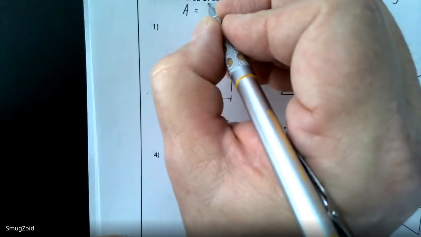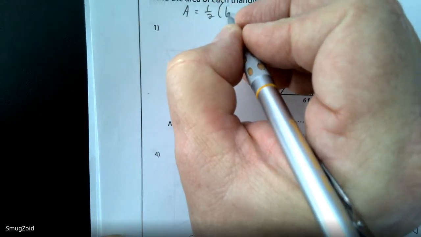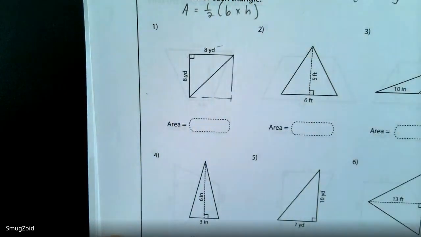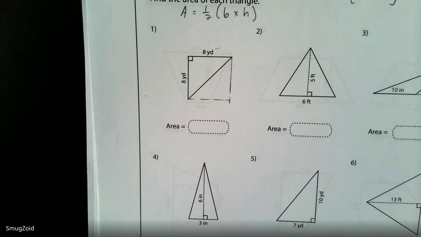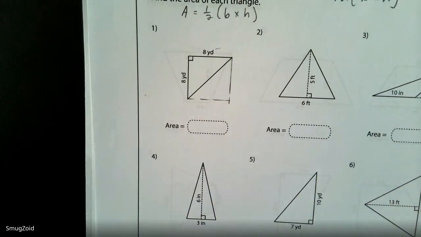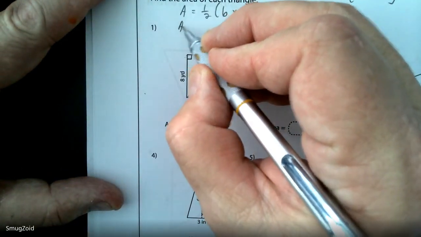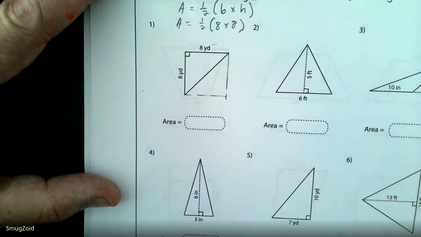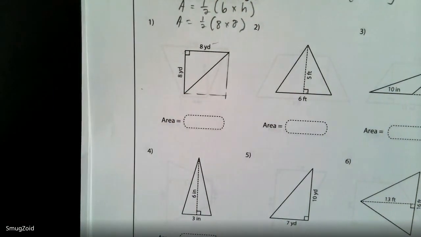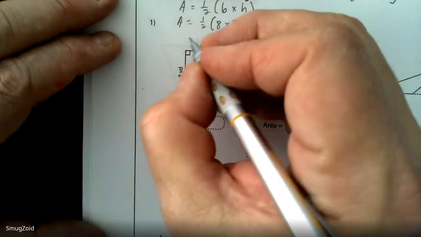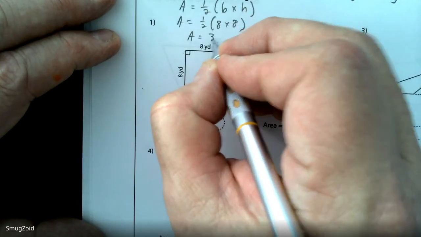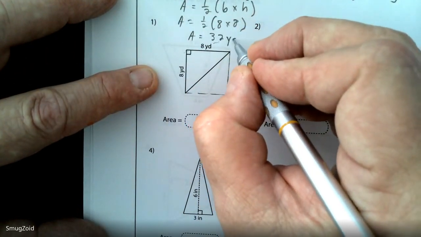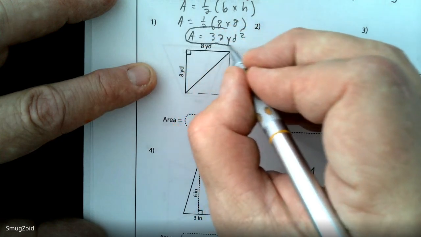So let's go back to this. My area is equal to 1/2 base times height. Now, you have to write the formula out every time. That's 1 point. And then 1 point is for finding the answer. So make sure you write these things out because we don't get sloppy. A equals 1/2 8 times 8. What's 8 times 8? 64. Half of that? 32. A equals 32 yards squared, and then I circle my answer. See how easy that is?